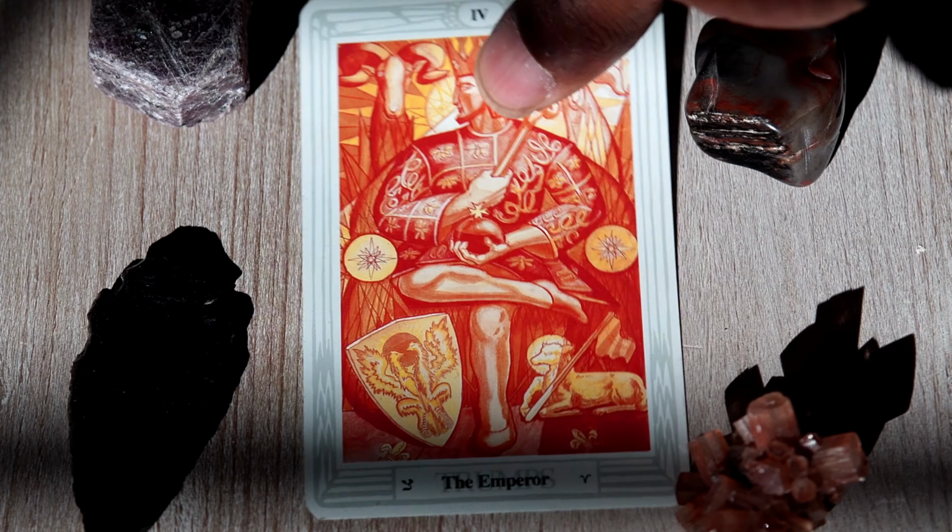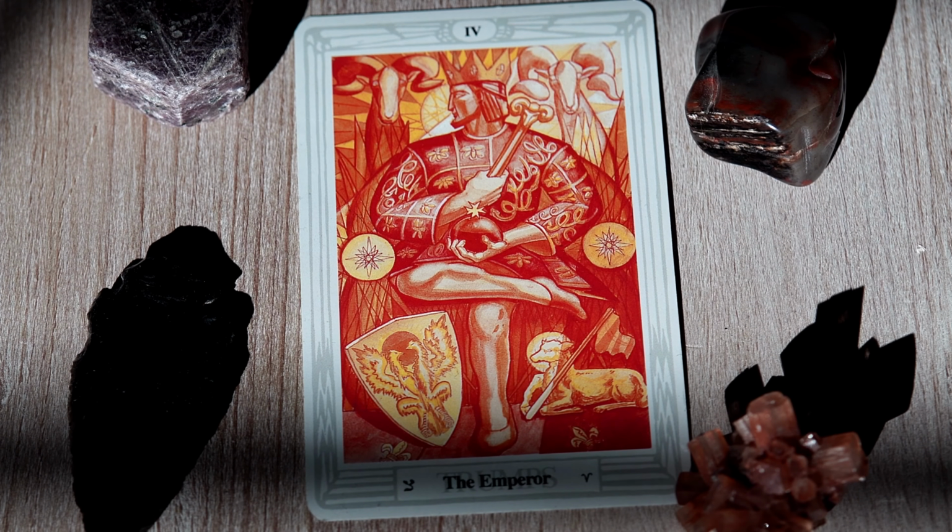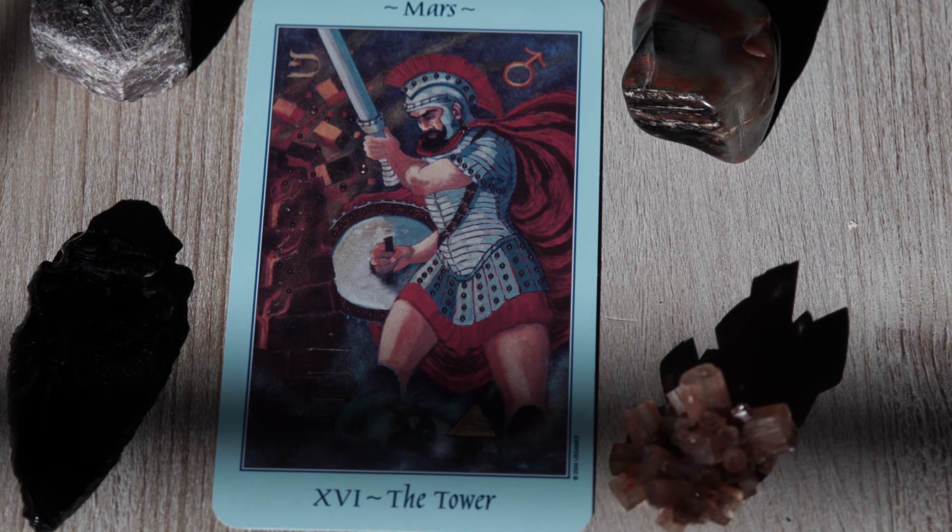There's a lot of red on this card, and we'll be looking both at the Thoth system and at the RWS system. And you can see that in both cases, there's a huge amount of red. So red is a symbol of fire, but it's also a symbol of authority and power. Because it's Aries, it's also connected to Mars, and therefore it is connected to the Tower. So there is that relationship between the Tower and the Emperor card, one of establishing a foundation, and then another one of breaking down a foundation.